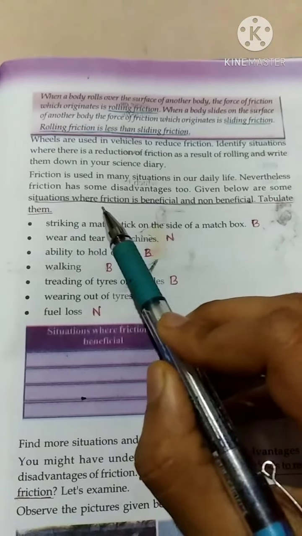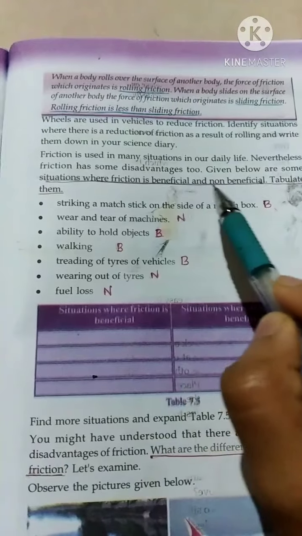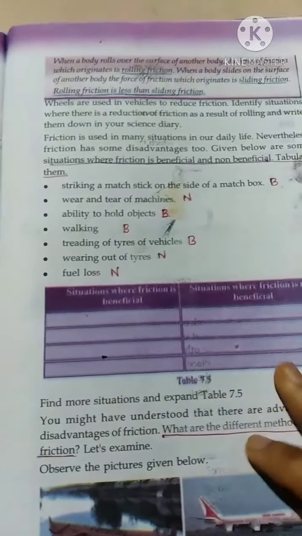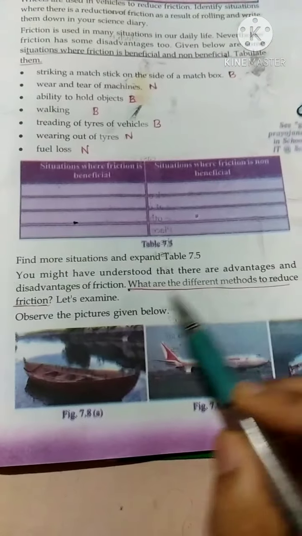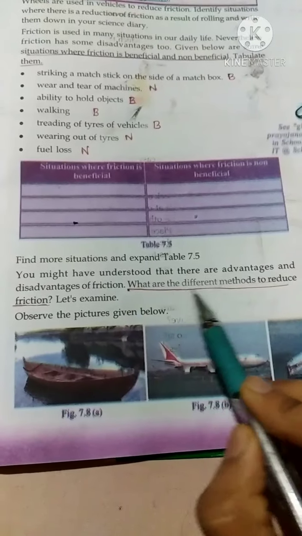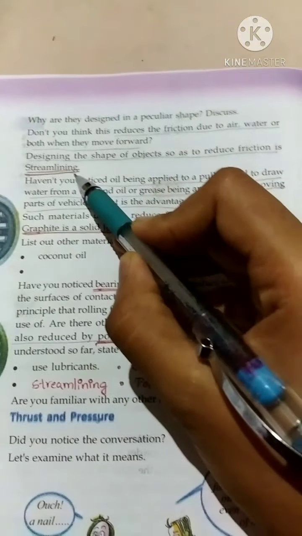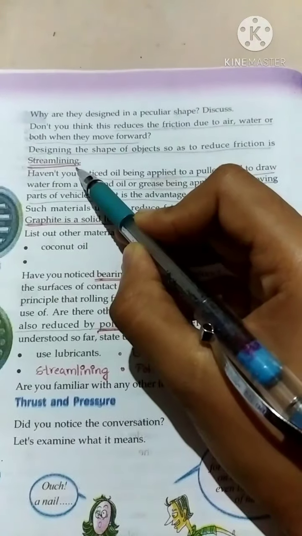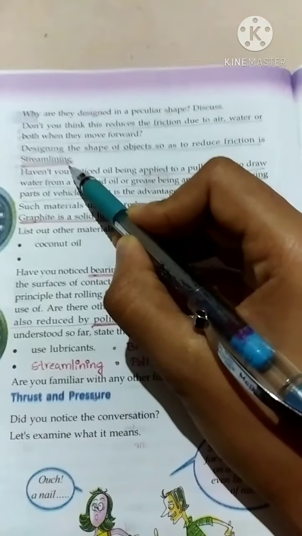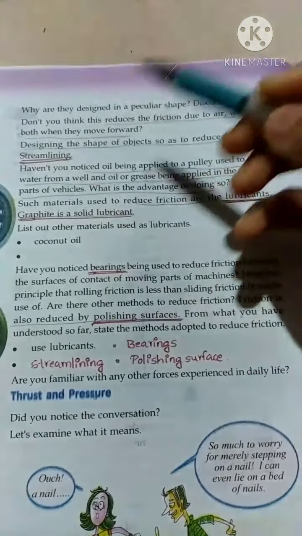After that we studied some situations where friction is beneficial and non-beneficial. Then we studied what are the different methods to reduce friction. So which are the different methods to reduce the friction? Yes, streamlining. Streamlining is one of the methods to reduce friction. Then what is streamlining?